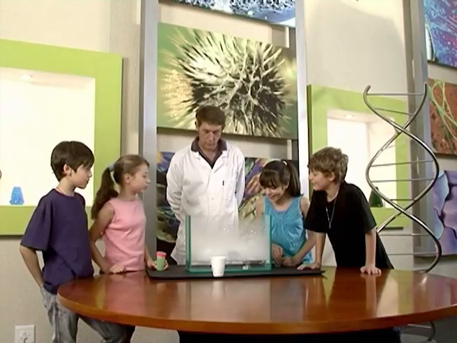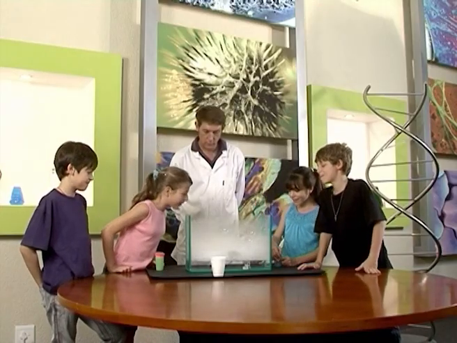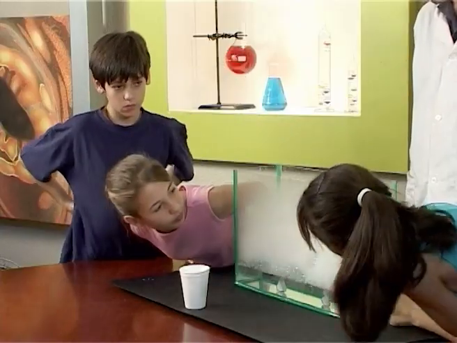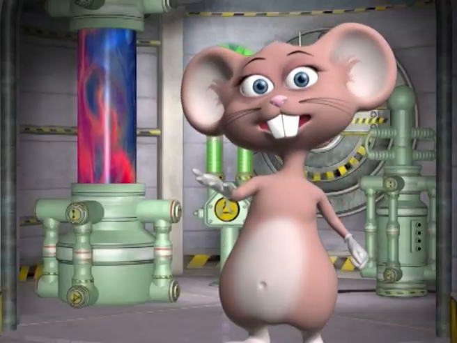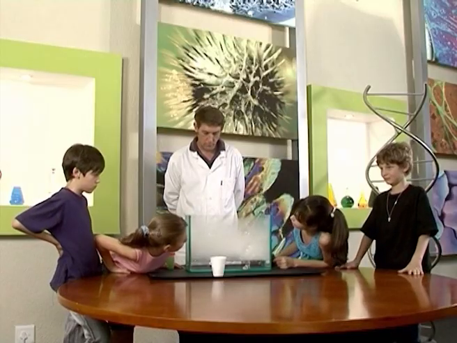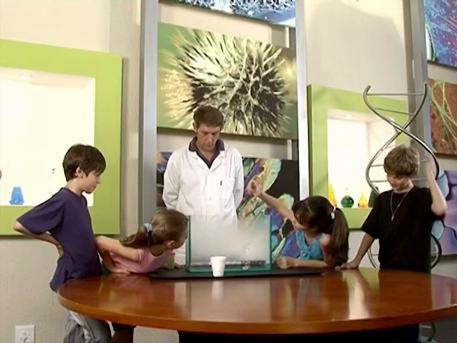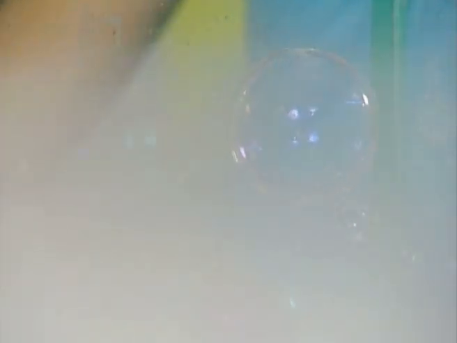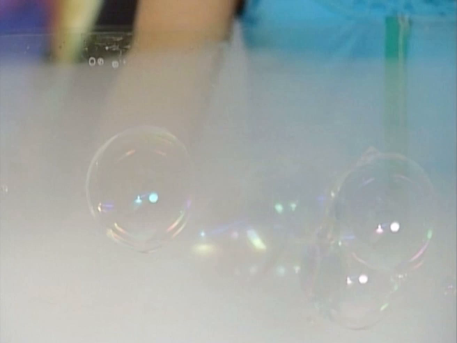Because they're very light, soap bubbles will float on the carbon dioxide produced by the dry ice, like helium balloons floating in the air. After a few minutes, the bubbles will begin to expand and sink. Wow! Look at those pretty colors in the bubbles.